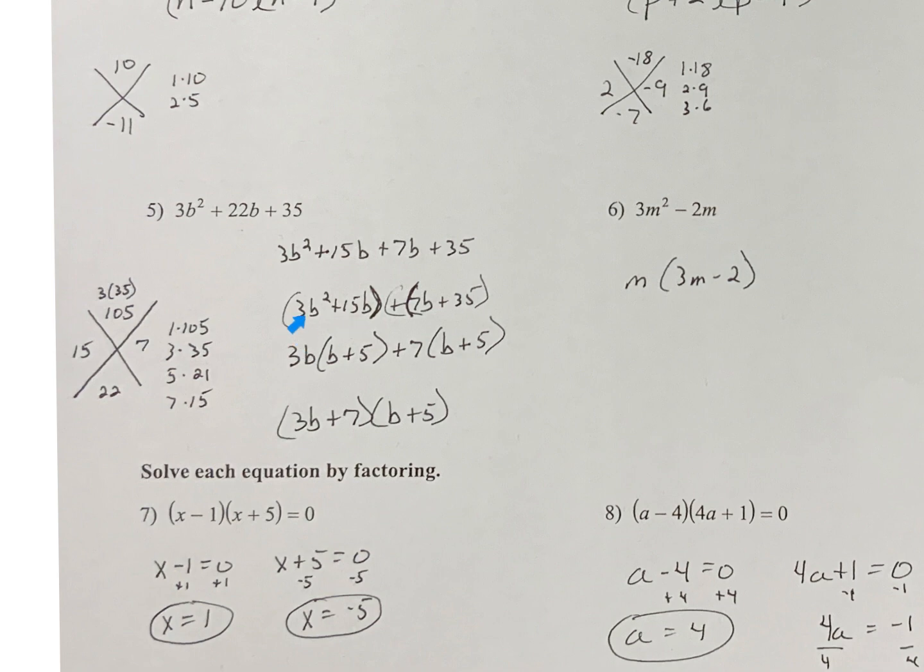This one has a 3b squared, and this one has a 15, and 3 times 5 is 15. So we factor out the b and the 3, and what is remaining is b plus 5. 3b times b is 3b squared, 3b times 5 is plus 15b. Then, in this one, 7b plus 35, we factor out the 7 because they both have a factor of 7. And then we'd be left with b plus 5. And what you have here is this common binomial of b plus 5. So 3b plus 7 and b plus 5.